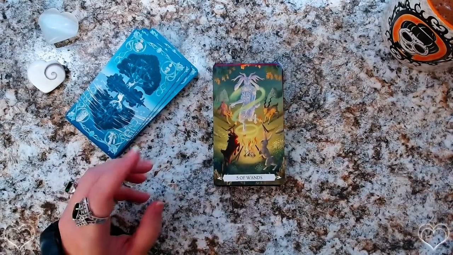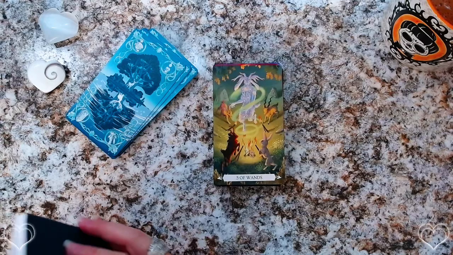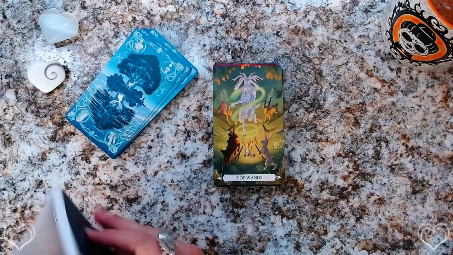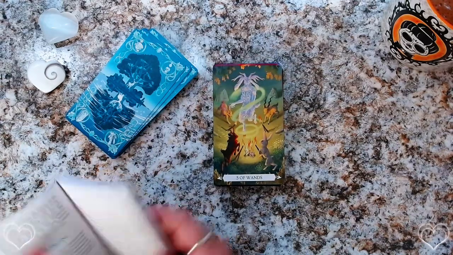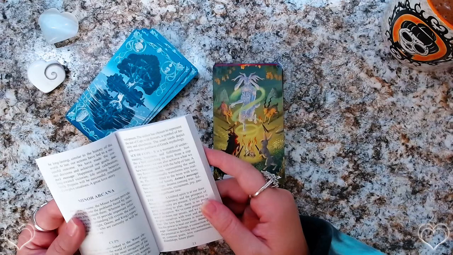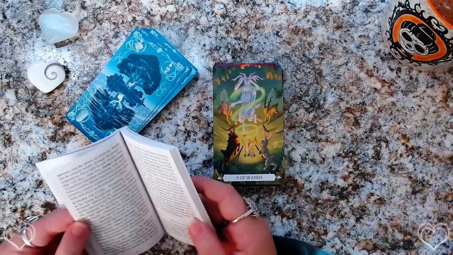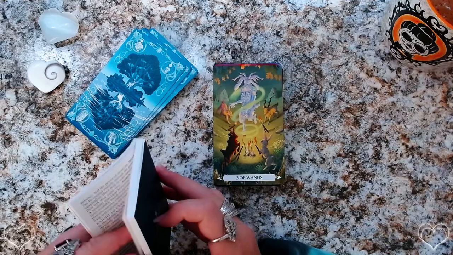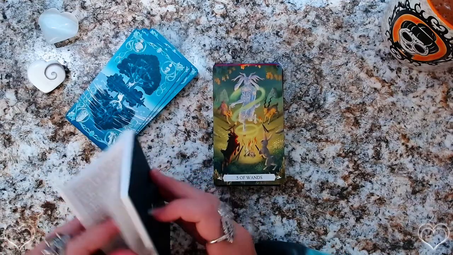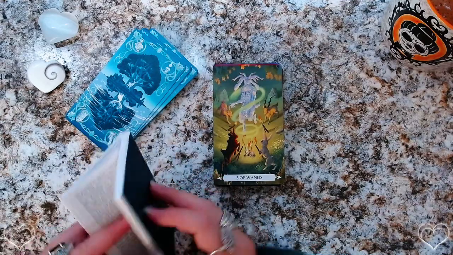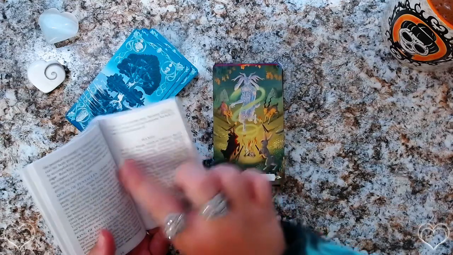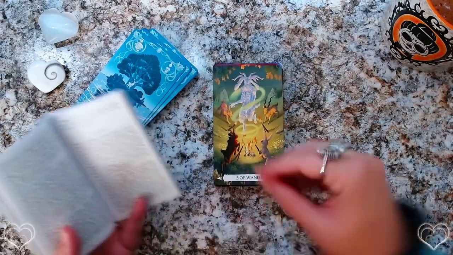Should we read? I did say that I was going to at least read some on the minors so you get an idea of what they tell you. Okay, so I had put this back into order. They started with cups, apparently. No. Oh, and then they go into pentacles. One will not start this way. Chaos. Okay, so it gives you a little bit about the suit that you are entering into.